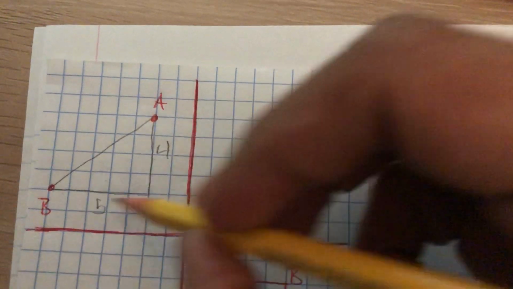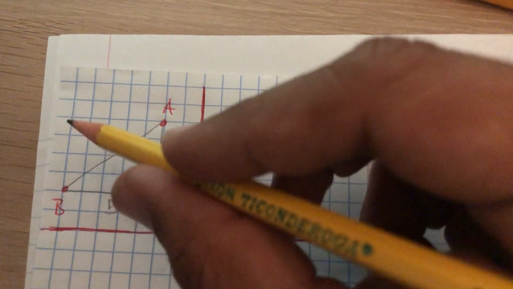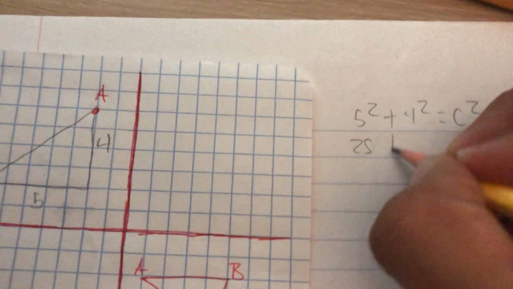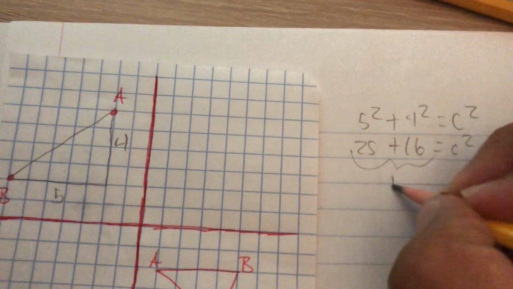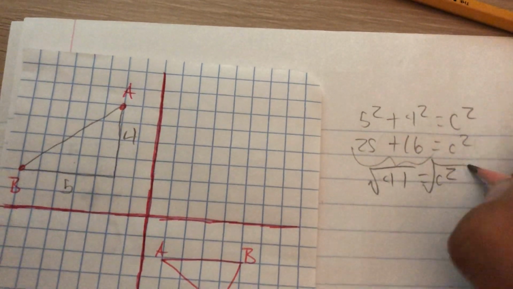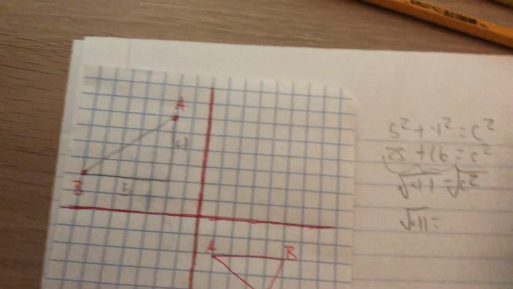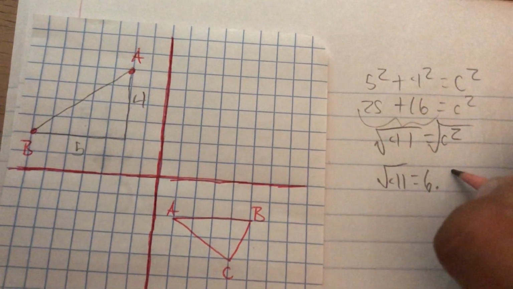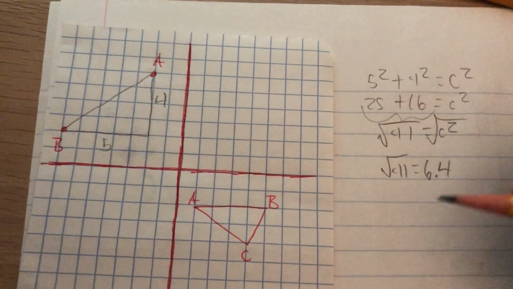So you just do that with your pencil or in your head if you want. You just go, how much do I have to go to the right? You can go up 4, 5. Still get the same two numbers. So then you get 25 plus 16 equals C squared. You add this together, you get 41 equals C squared. You'd square root it. And then the answer is the square root of 41, which is also, if you round to the 10th, 6.4. You can check the calculators. I think I got that.